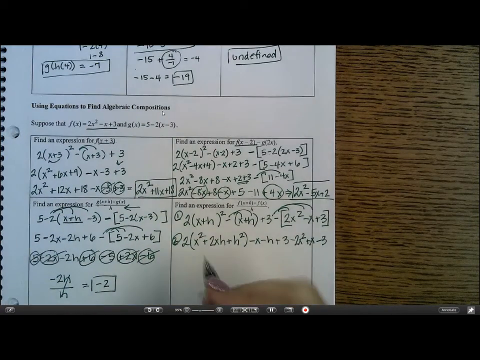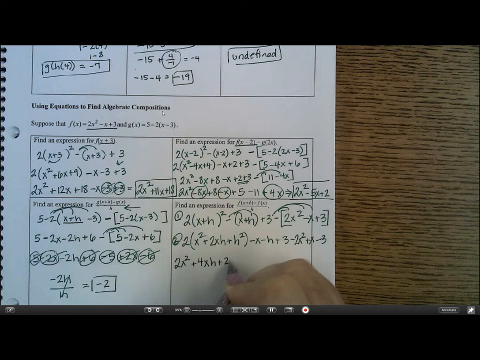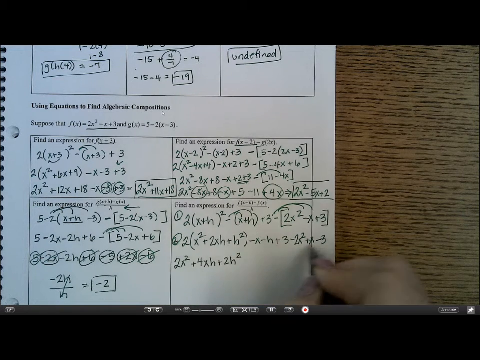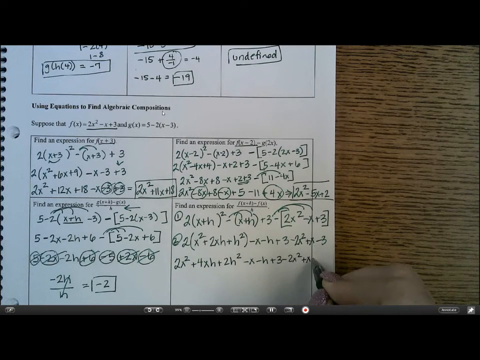Almost done with step 2. I've got to distribute my 2. I get 2x squared plus 4xh plus 2h squared. And I'm bringing down everything else. Negative x, negative h plus 3 minus 2x squared plus x minus 3.